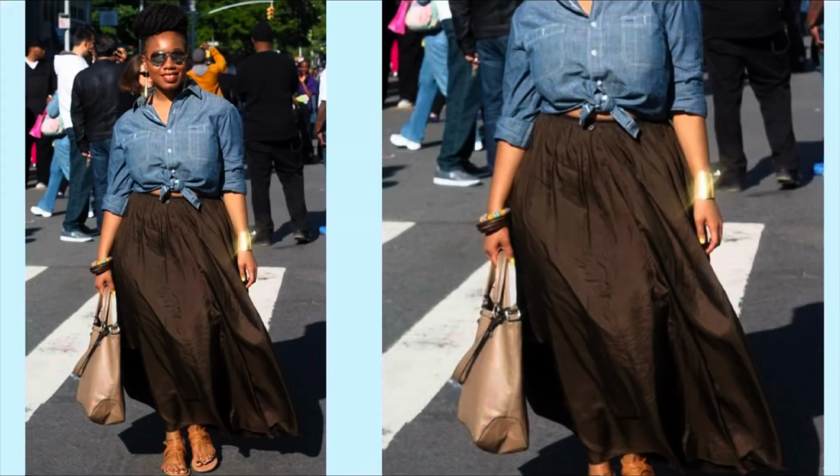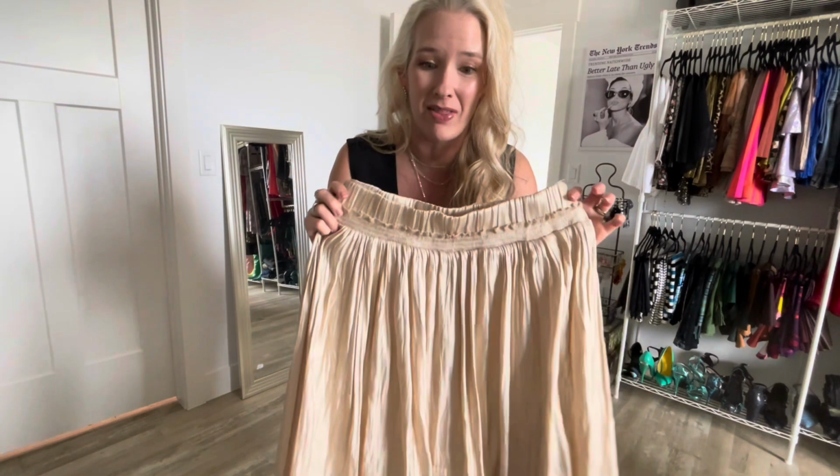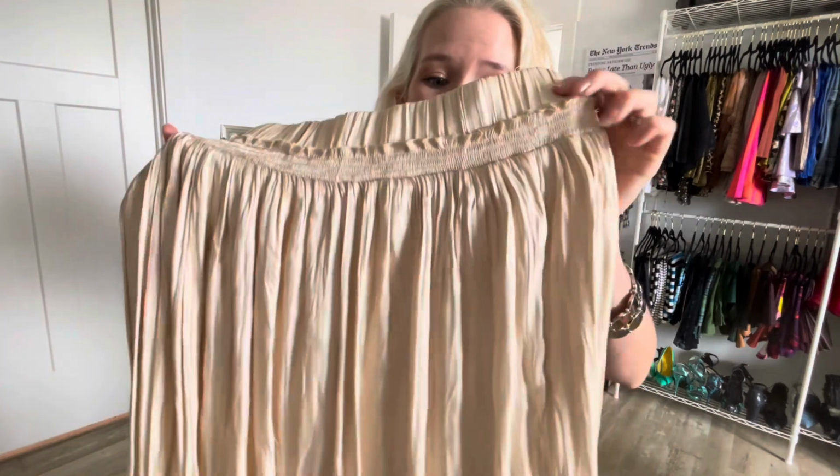This is the first look I want to recreate. She has a very dark brown, satiny, silky looking, flowy, voluminous maxi skirt on. This is such a pretty skirt. I love blue and brown together. Really pretty color combo. I don't have a dark brown skirt like that, but I do have this one. It does have a similar satiny, shiny fabric quality to her skirt.